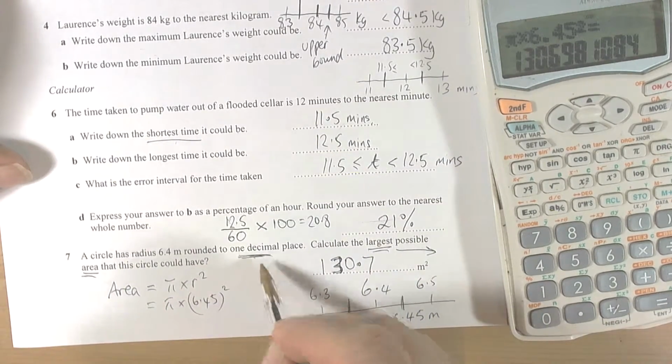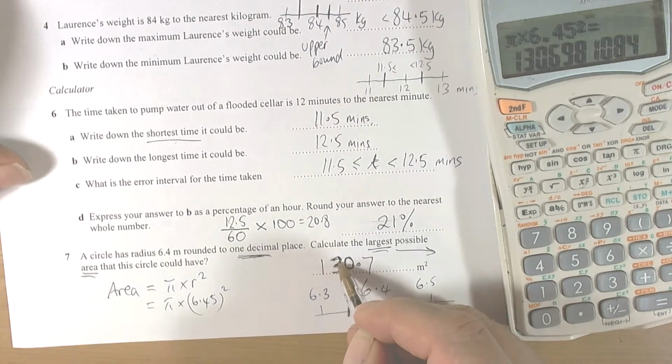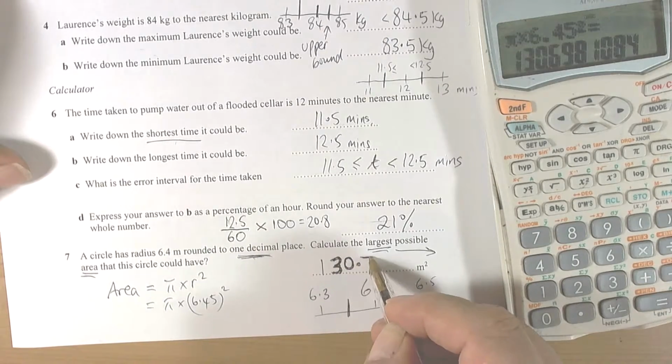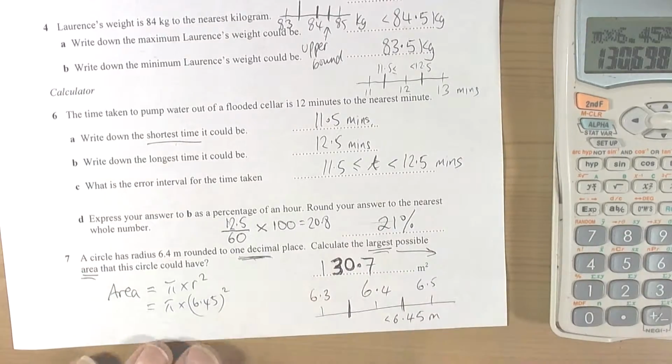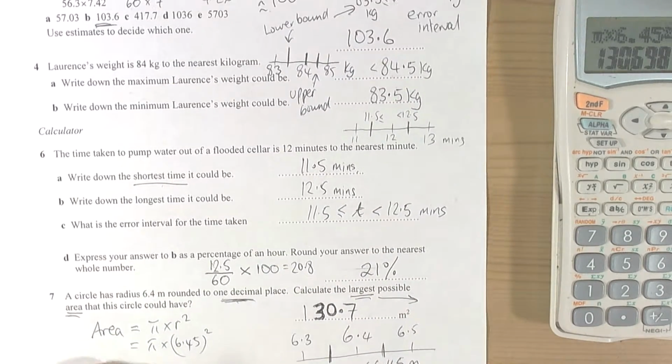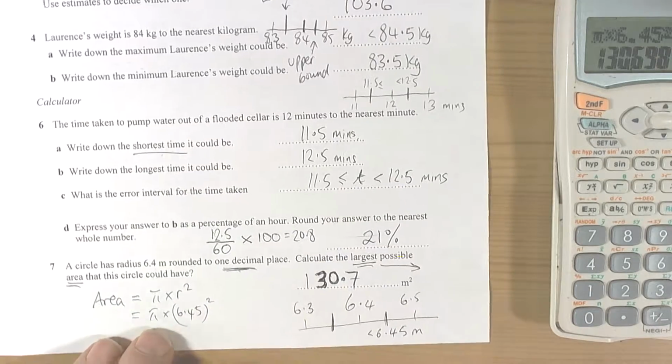The question rounded things to one decimal place, so the answer should really be the same accuracy. You can't really create an accuracy that wasn't there. So 130.7 square metres. Okay, so that's some examples of rounding to significant figures and using accuracies of measurement to find lower bounds and upper bounds and error intervals. Hopefully you've used them, guys.